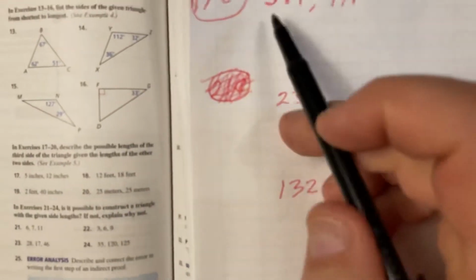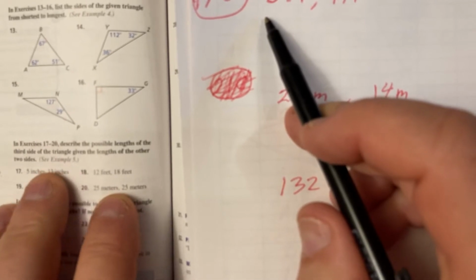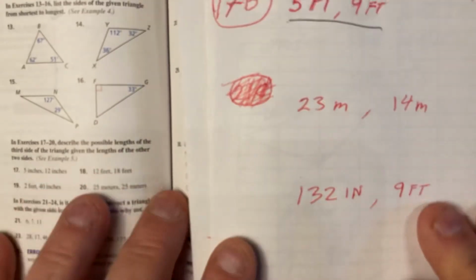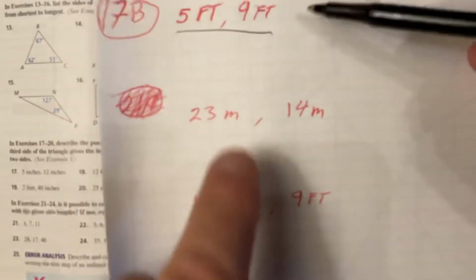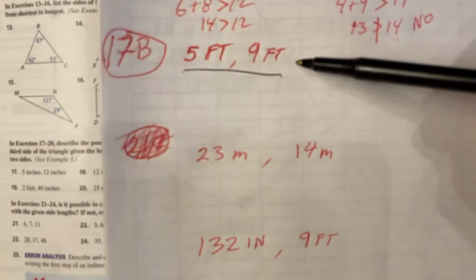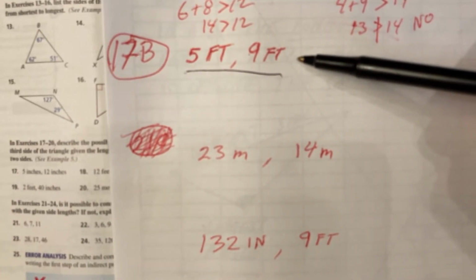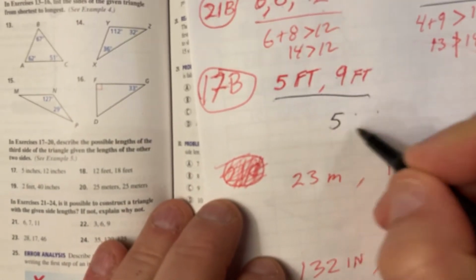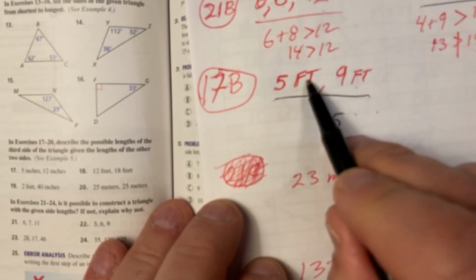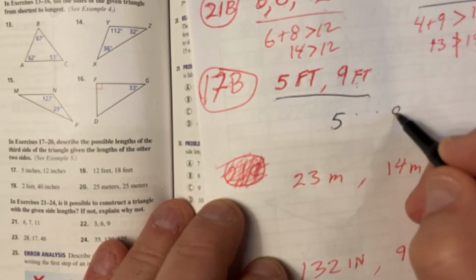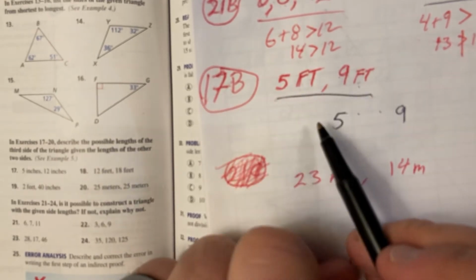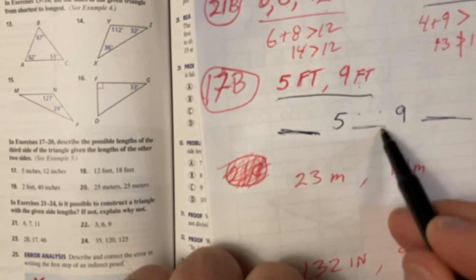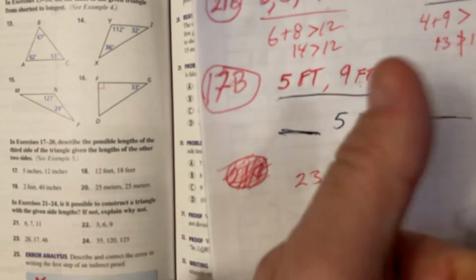Boom. Question 17. Describe the possible lengths of the third side of the triangle given the lengths of the other two sides. So if you're given these two lengths, 5 feet and 9 feet, would you be able to make a triangle out of this? Okay, so we're going to say 5 and 9. They have to be the same units, by the way, and they are. So the other side is either going to be smaller than these two, or bigger than these two, or in between. If the length is in between, it's definitely going to make a triangle.